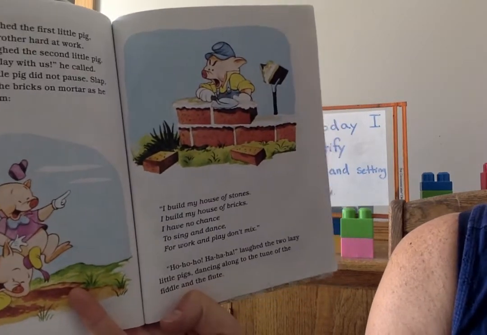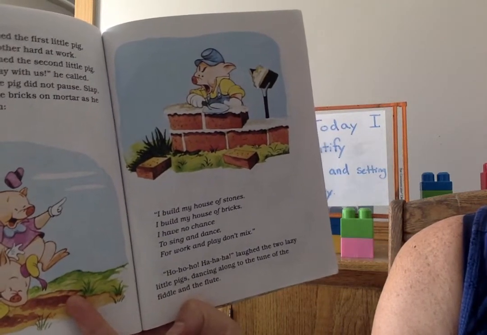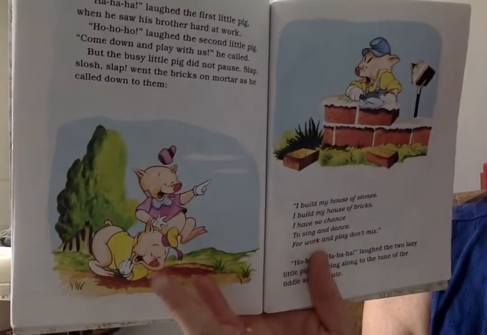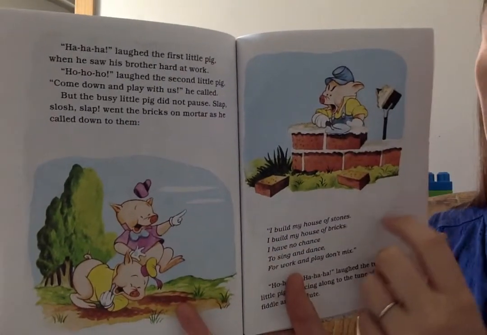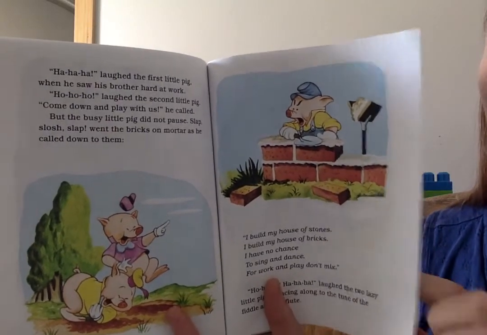"Ho, ho, ho, ha, ha, ha," laughed the two lazy little pigs, dancing along to the tune of the fiddle and the flute. Here are our three little pigs, the two lazy ones and the hard-working one. They are our characters.